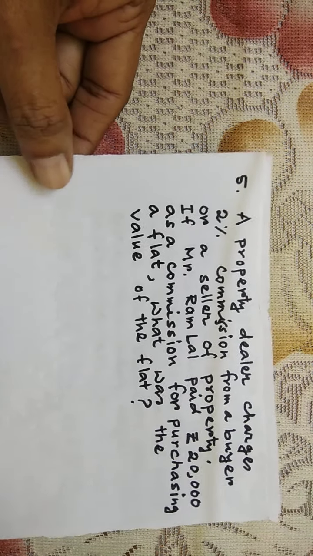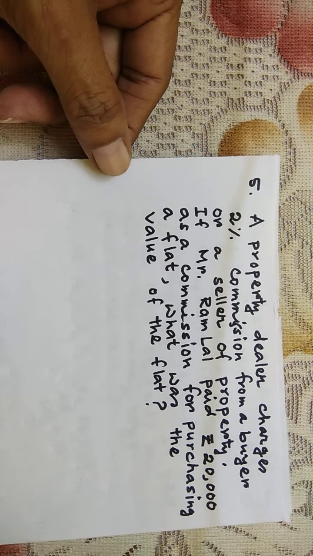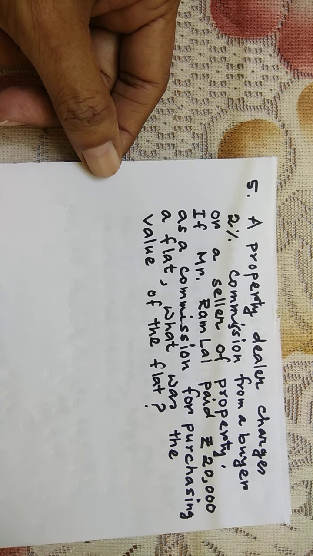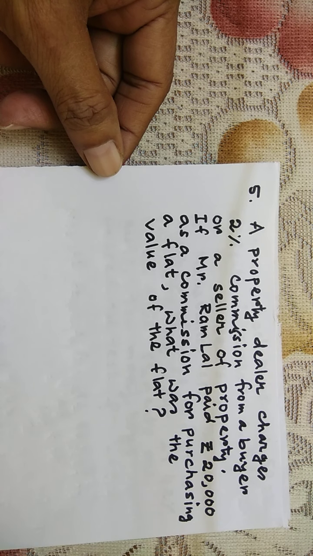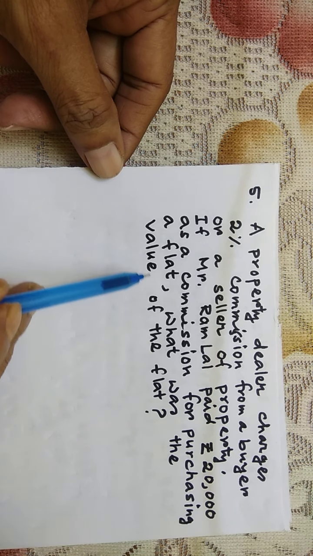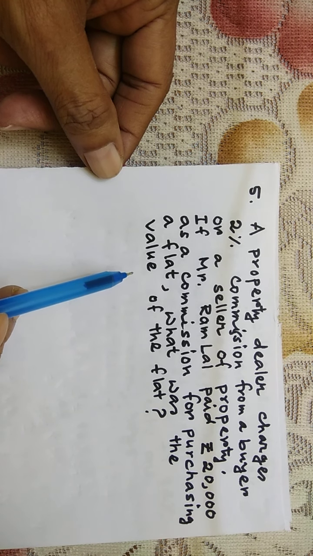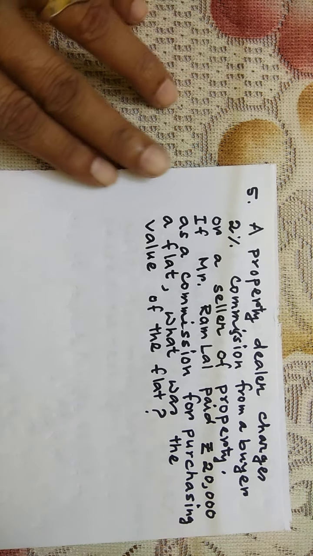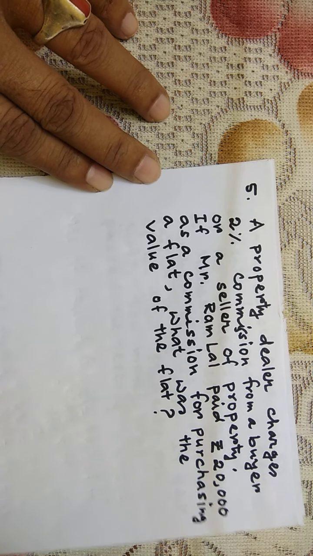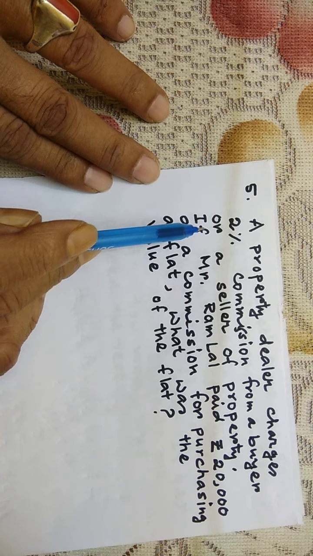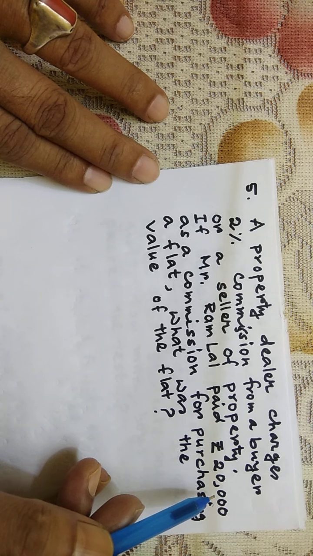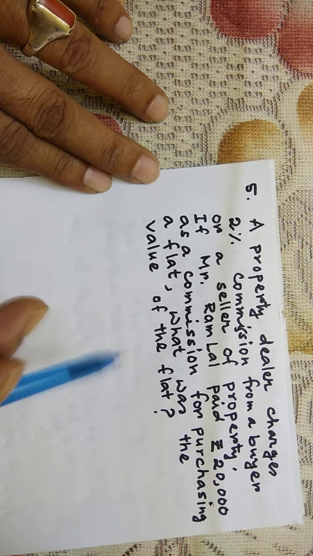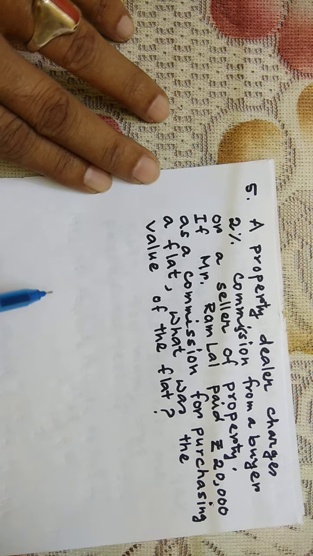So we are going to the last problem. A property dealer charges 2% commission from a buyer or a seller of property. If Mr. Ramlal paid rupees 20,000 as a commission for purchasing a flat, what was the value of the flat? So property dealer charges 2% commission, and 2% commission means 20,000, 2% of the flat's value. So 100% of the flat value we have to find out.